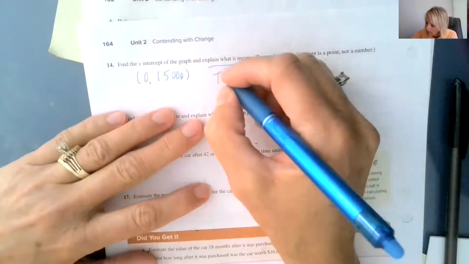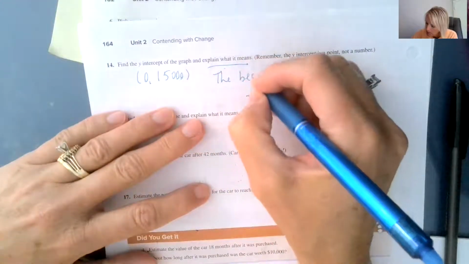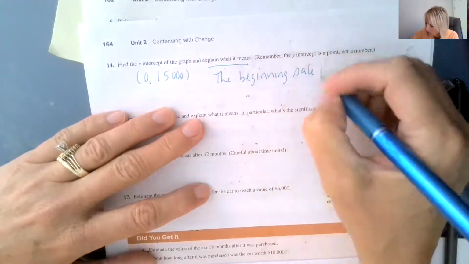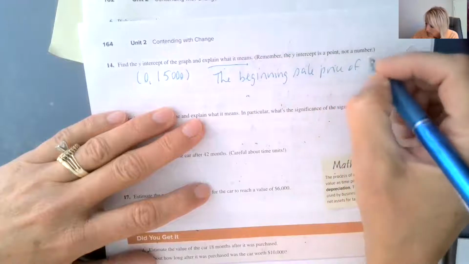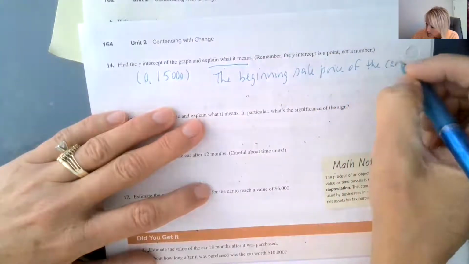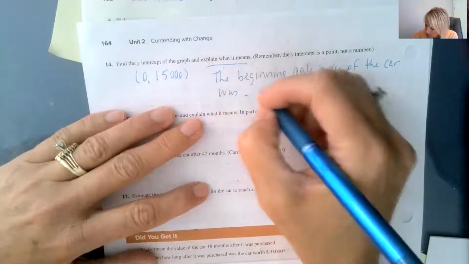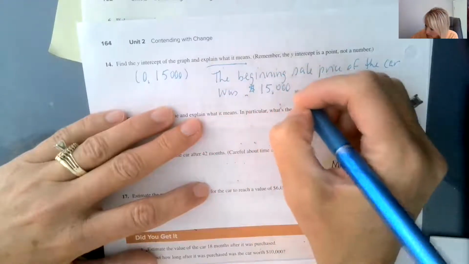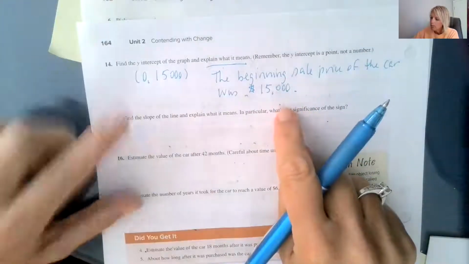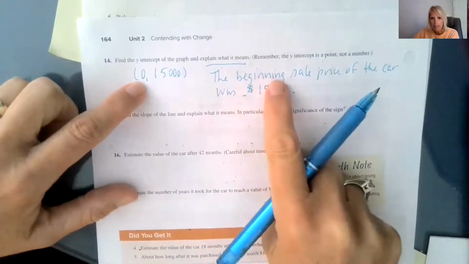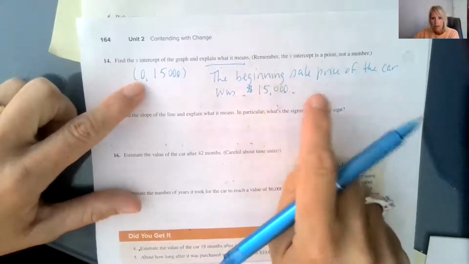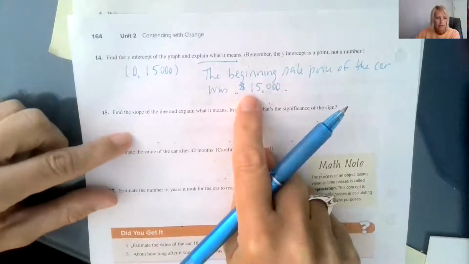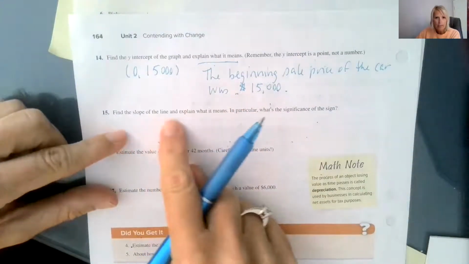So the beginning sale price of the car was $15,000. My 0 is represented by the word beginning because that's my starting value. And I talked about the sale price of a car, and I made sure I had units on the dollars.